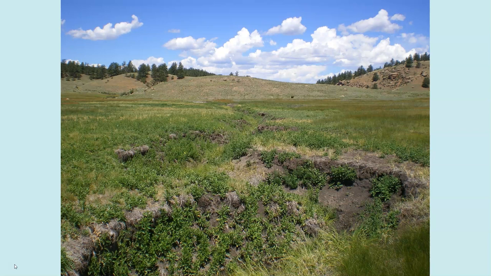wetland conditions and created ponds for their livestock and for hay production. And what happened over the subsequent years was just this series of erosive events that led to channelization and gullying of this wet meadow that really never had a channel to begin with.